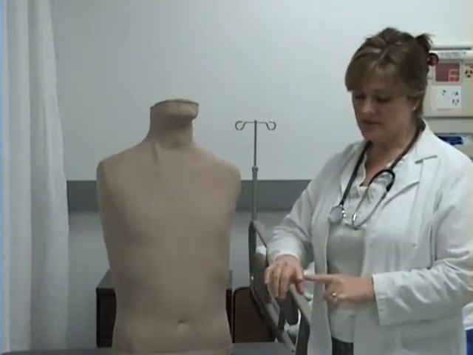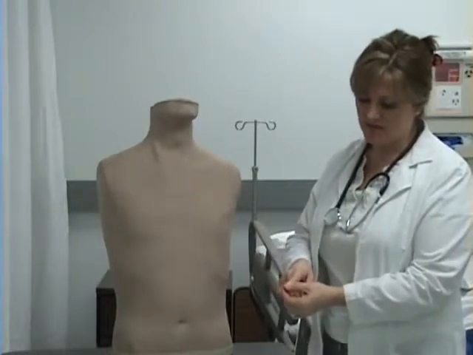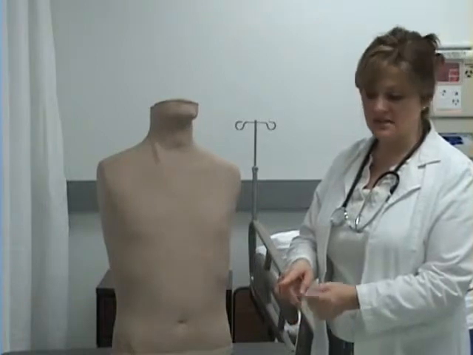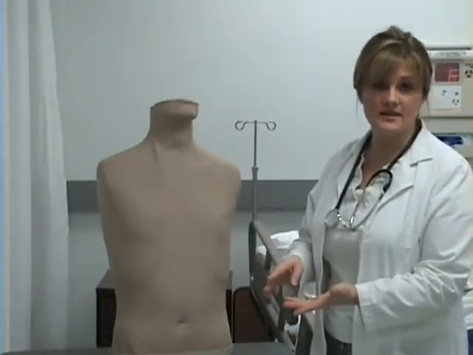A second component for evaluating the cardiac system is capillary refill. What you want to do is find your patient's finger. If they've got fingernail polish on, you don't have to remove it. You can check on the side of the finger, and you just press until the skin is blanched. When you release, it should refill or turn pink again within 2 to 3 seconds.